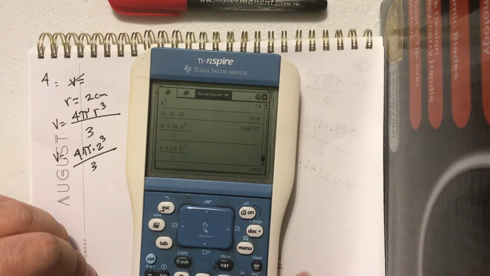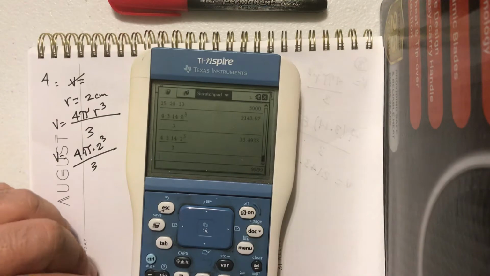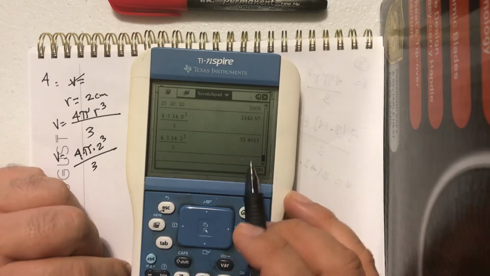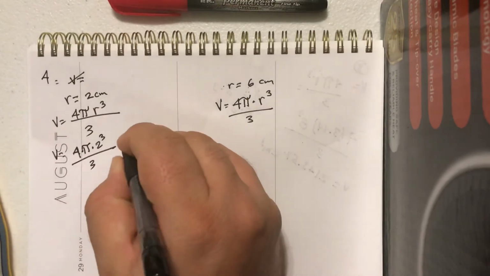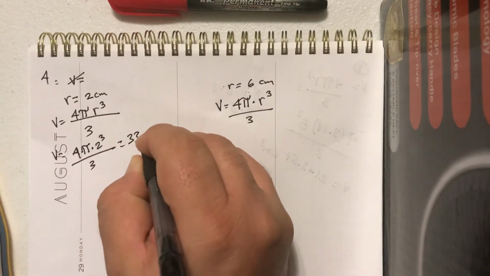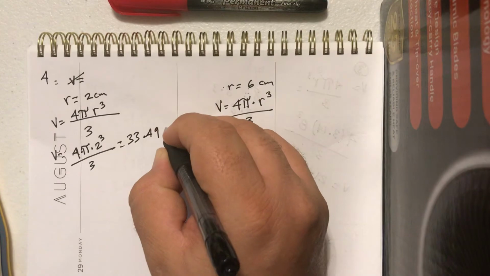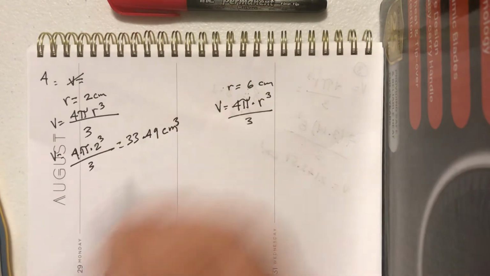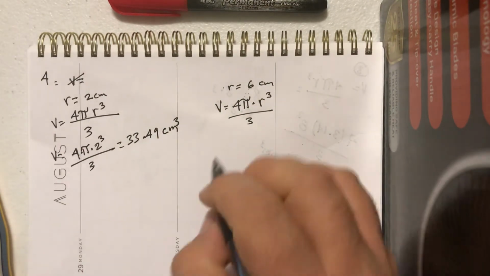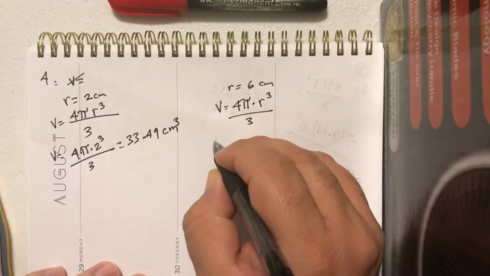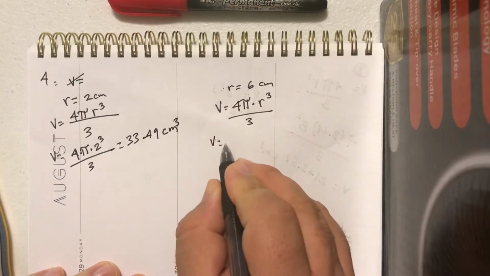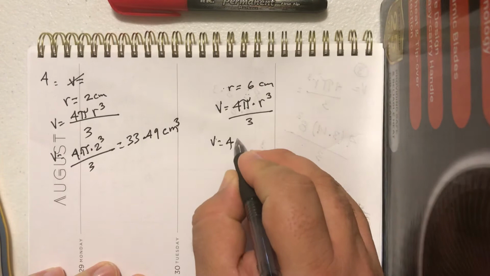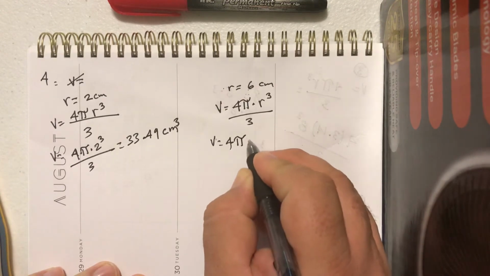In this case it is 2. So I have the value 33.49 cubic centimeters.